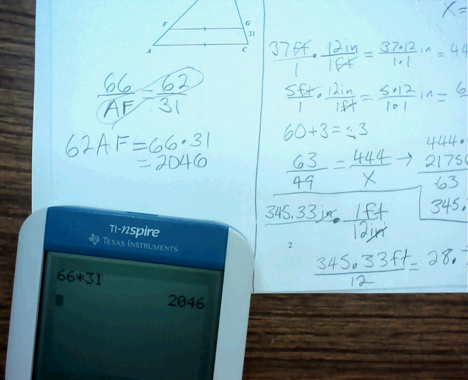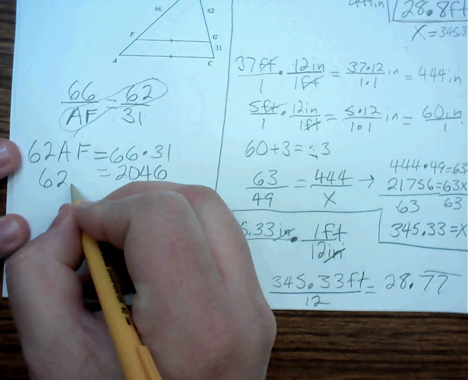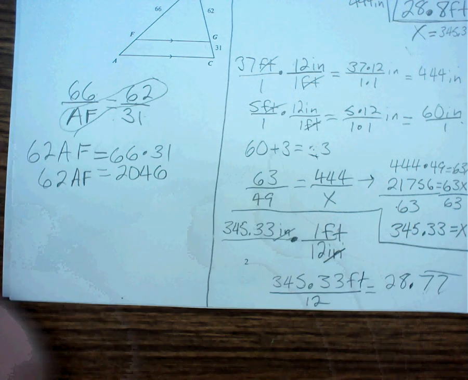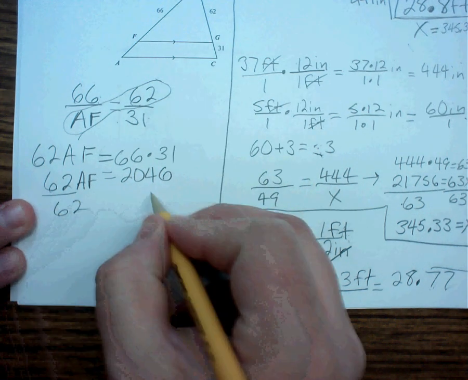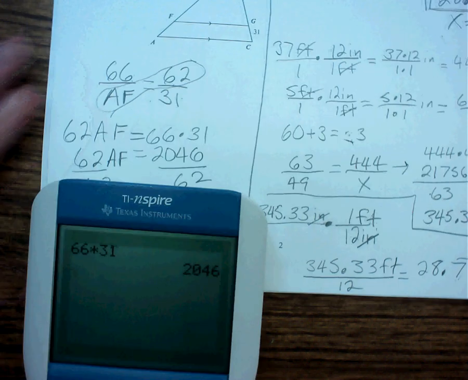All right, 2046. So 62 times AF is equal to 2046. What do I do next? Divide both sides by 62. So, let's see what that is.